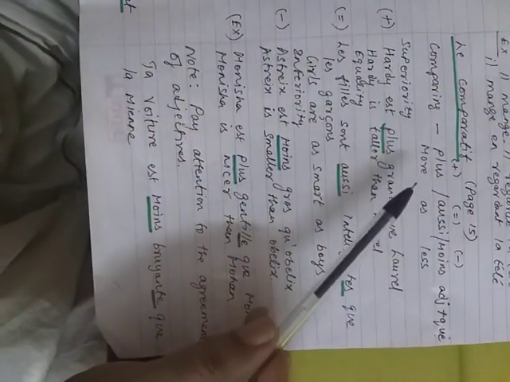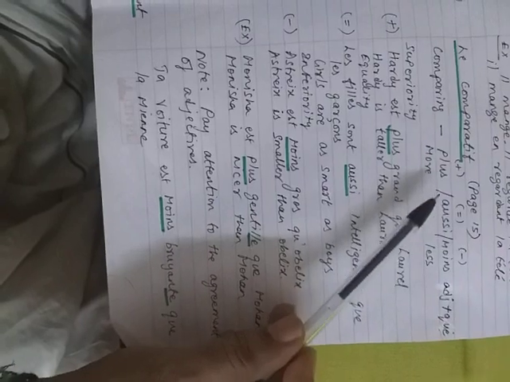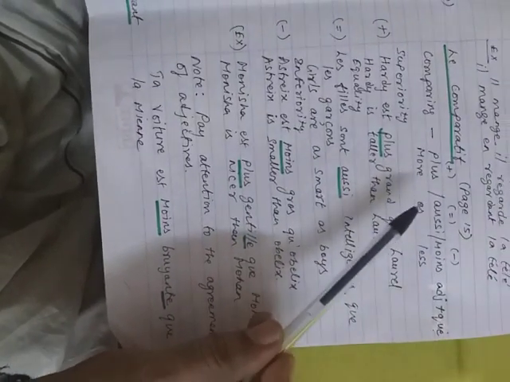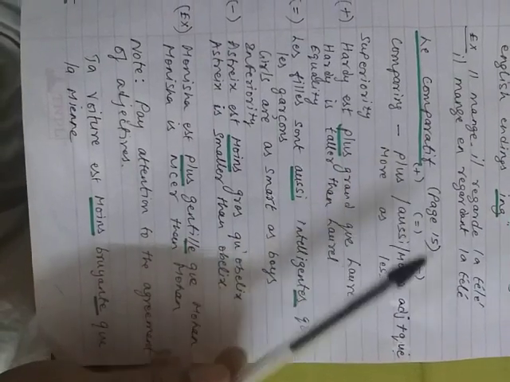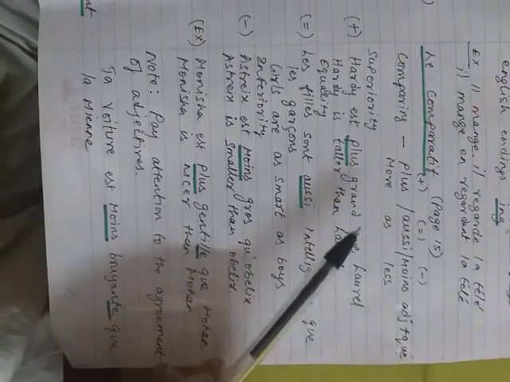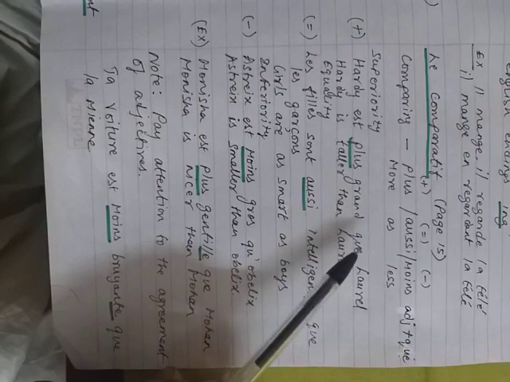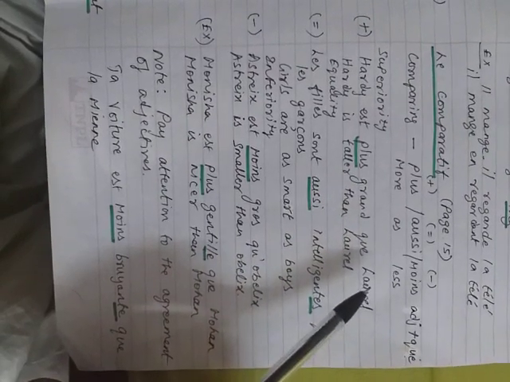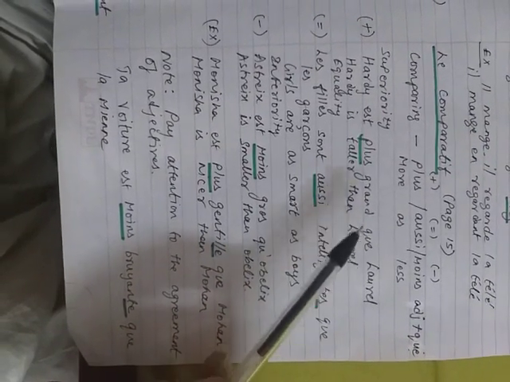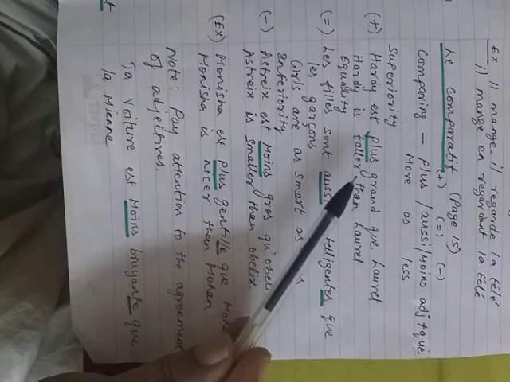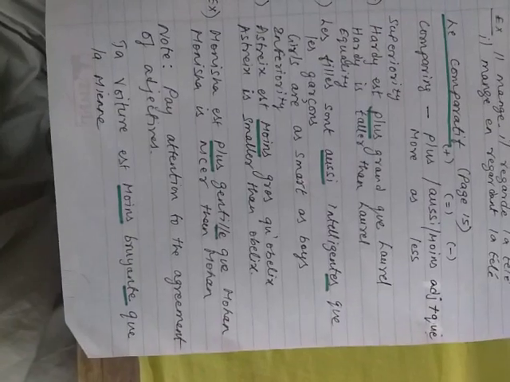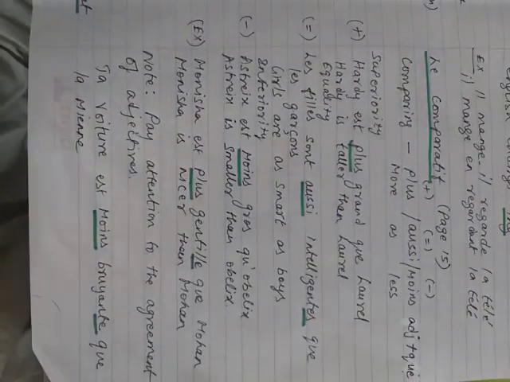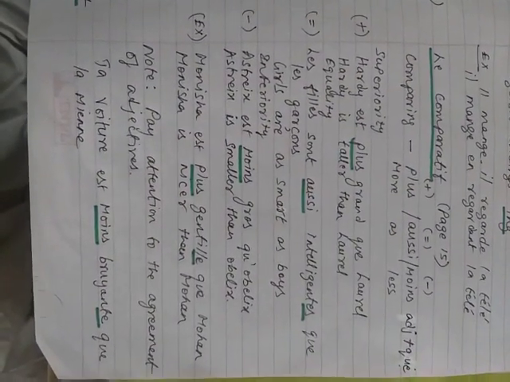Comparative examples. We have to do the comparison with the three forms, three degrees of comparison: plus, aussi, moins, represented by the symbols plus, equal, minus. Then comes the adjective, then que, plus the complement. While doing this comparison, the adjective should agree with the subject. These things you have to note down in comparative. Now we'll go to the next part.